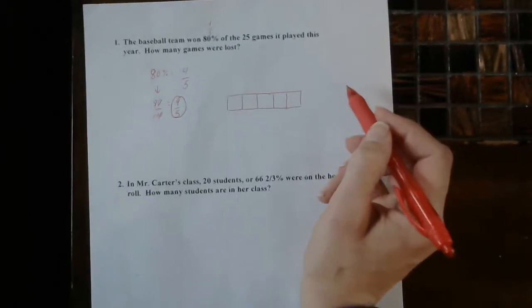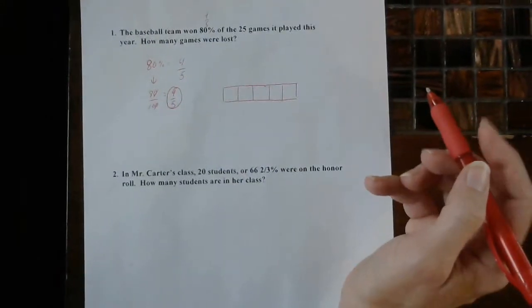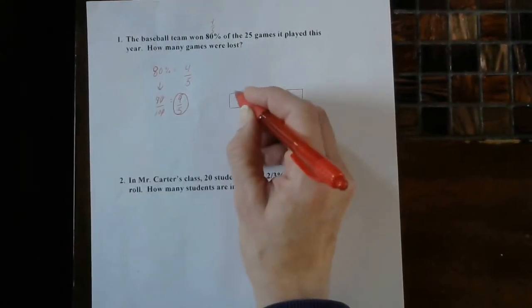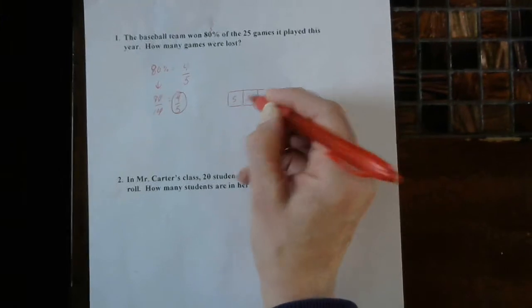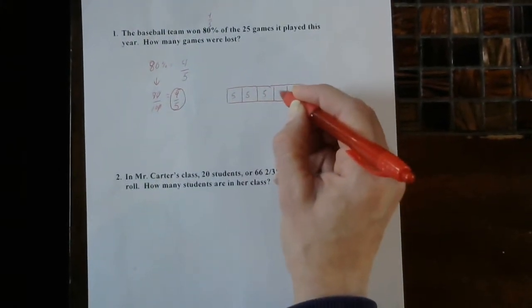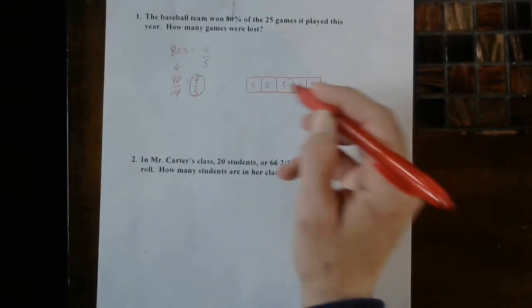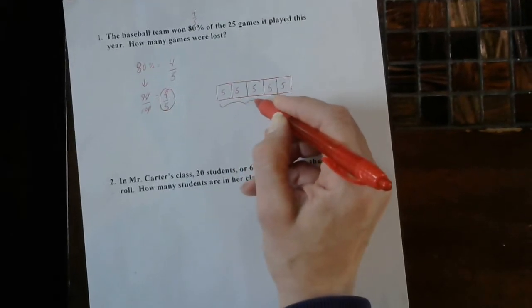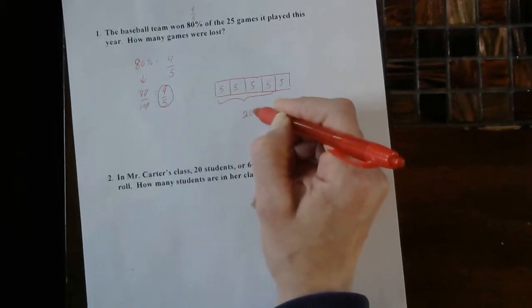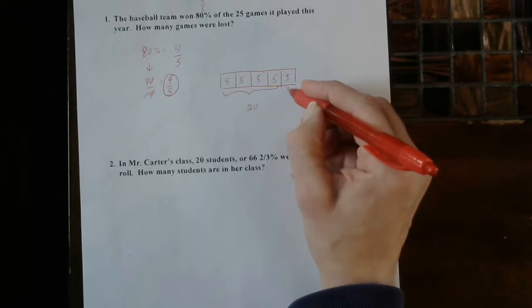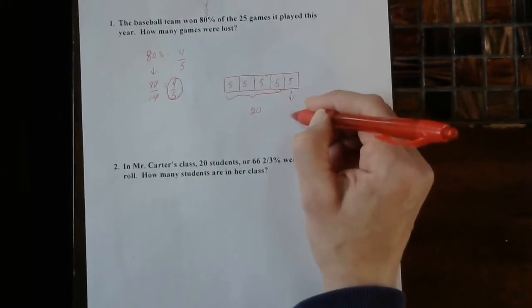And they could realize, oh, 25 is divisible by fifths. So each of these represent 5 games, each of my partitions. We have won 4/5 of them, which total to 20, meaning we have lost 1/5, which is 5 games.